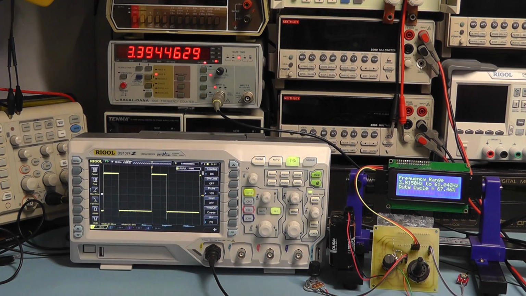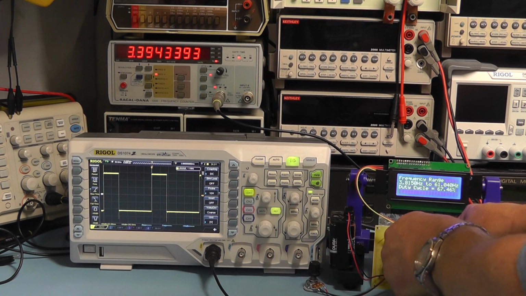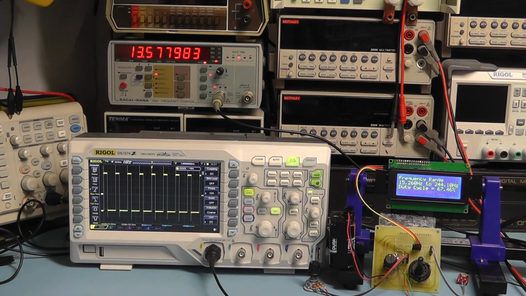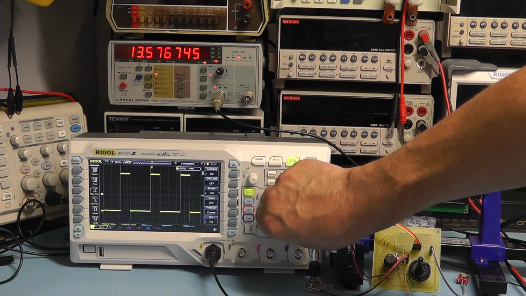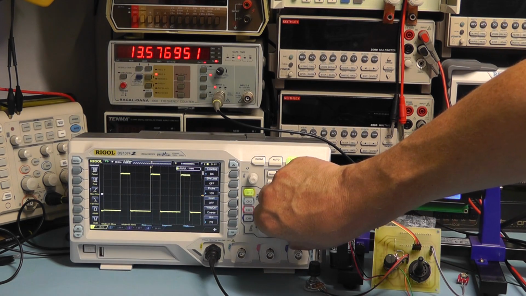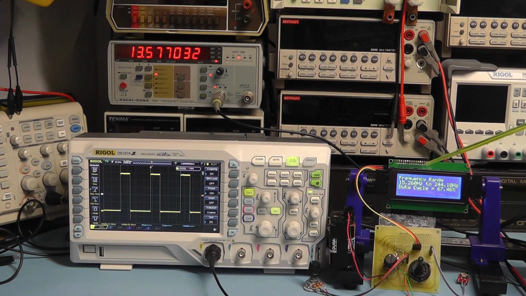Let me just switch up a range to a slightly higher frequency. So that's the next range up. So we're now at a range which is around 15 Hertz to 240 Hertz.